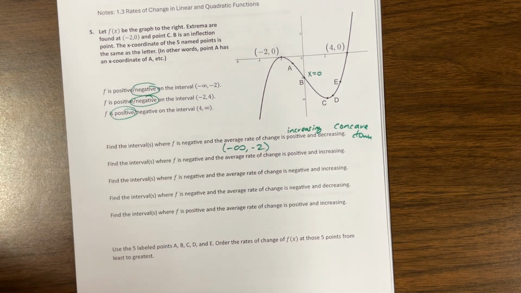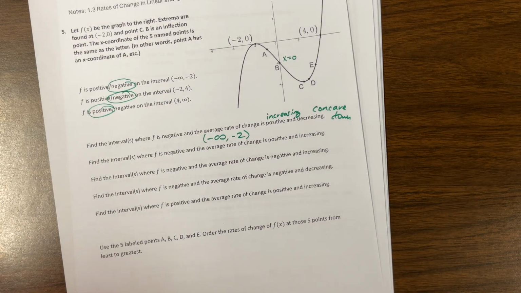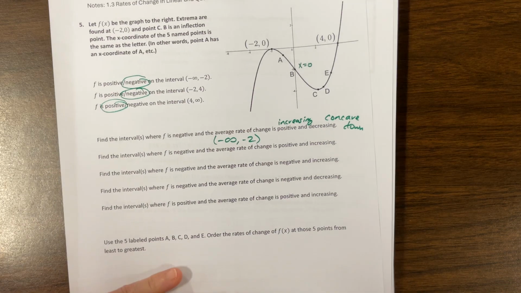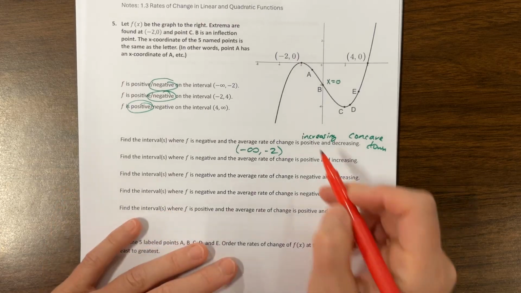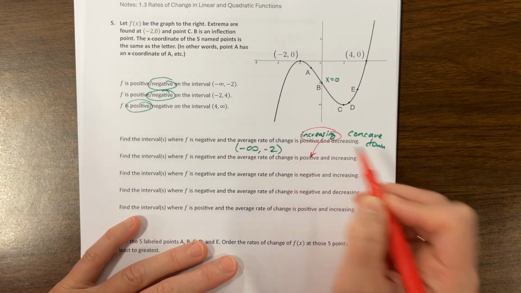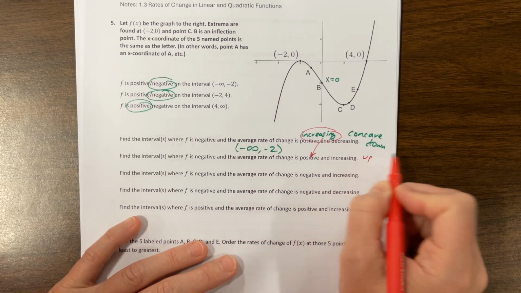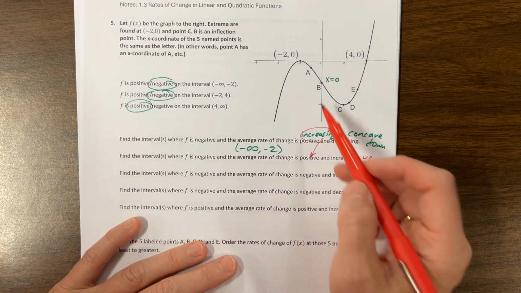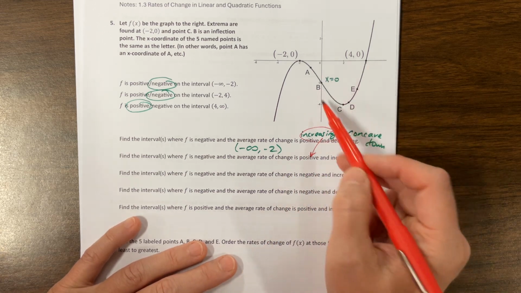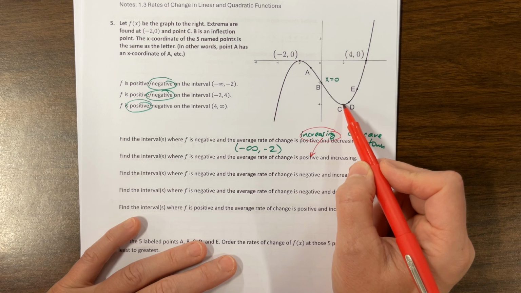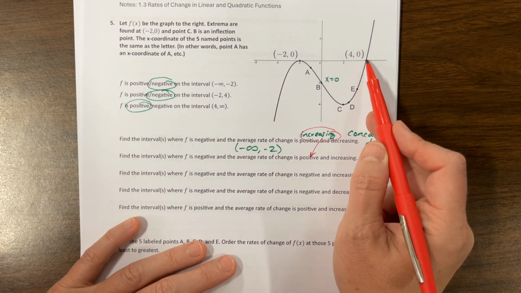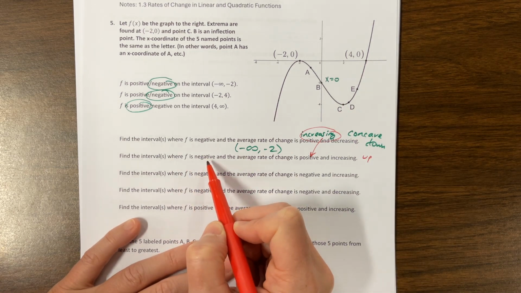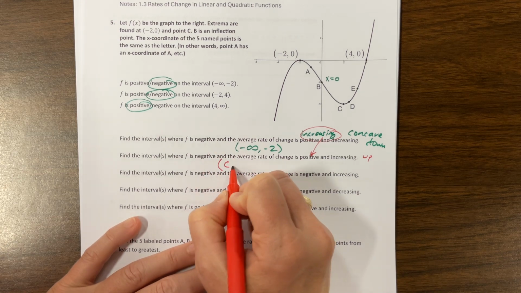Okay, let's switch colors. The next one where it's negative, so still below the x-axis, and the average rate of change is positive. So positive means increasing again, and increasing means concave up. So we want to be increasing, and we're concave up here. And so we have to stop at 4 because it needs to stay negative. So this is going to go from C to 4.